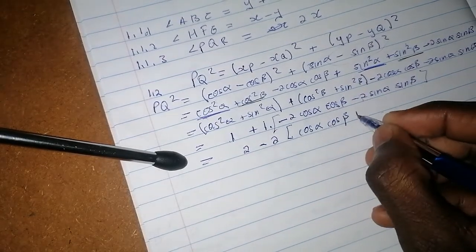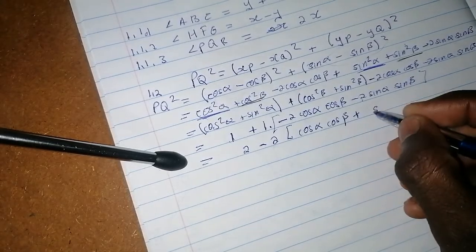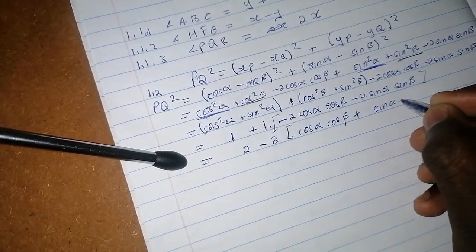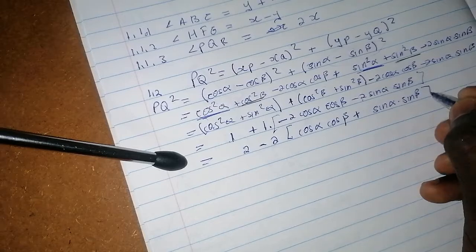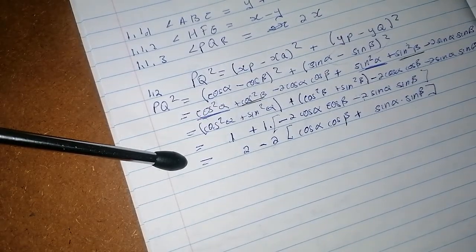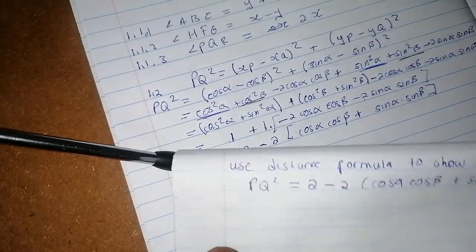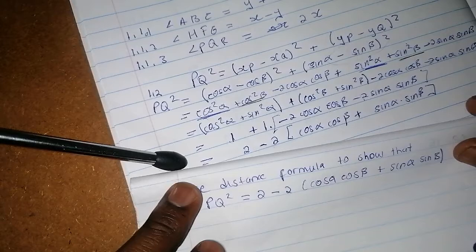So the sine term becomes negative. So the sine of alpha, the sine of beta, right? Okay. So we were told what to do. We were told to prove, to use the distance formula.